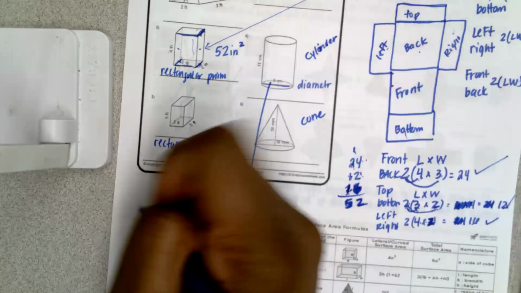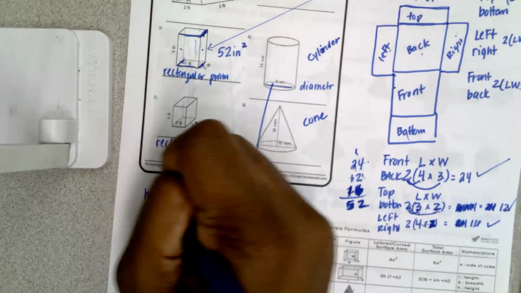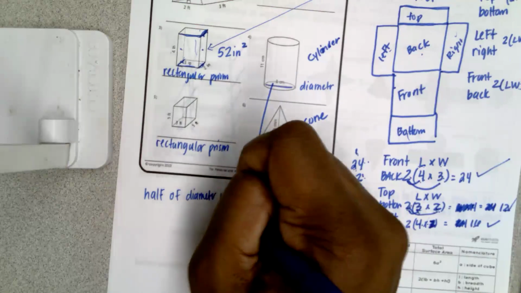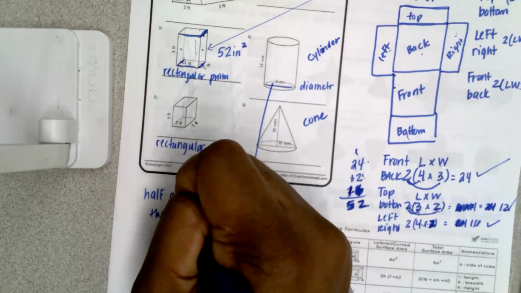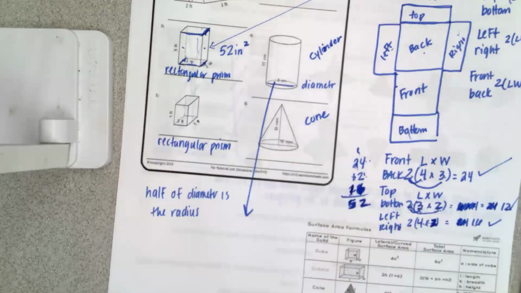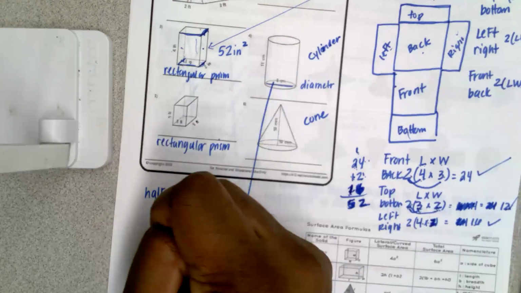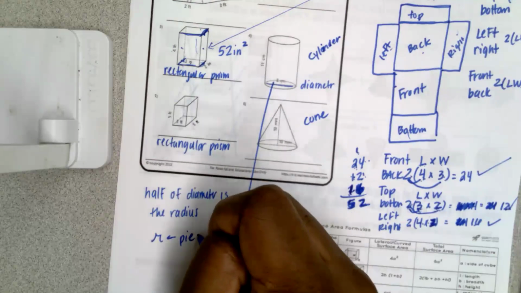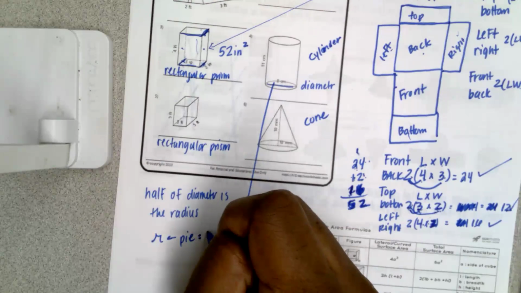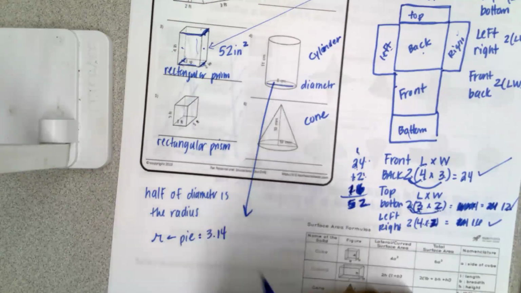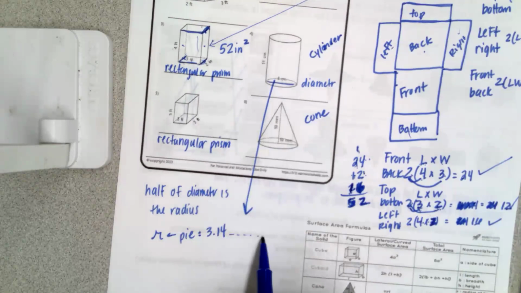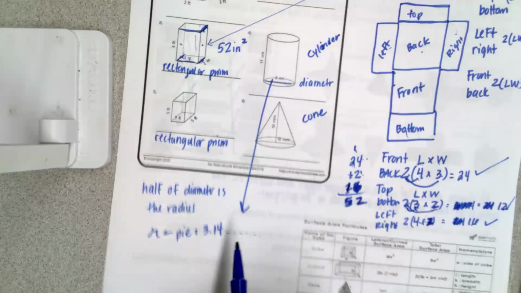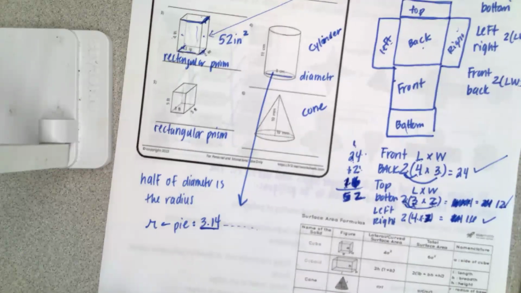And half of a diameter is the radius, okay? And we know that this symbol right here is pi, like Pi Day. And the pi is measured at 3.14. But as you know, there are so many digits that happen. 3.14569, blah, blah. You know the song. But we usually just use pi as 3.14.